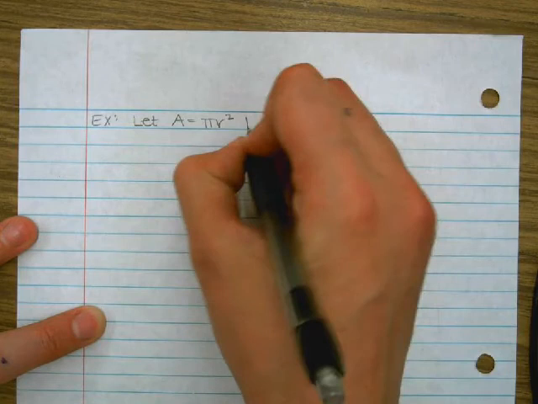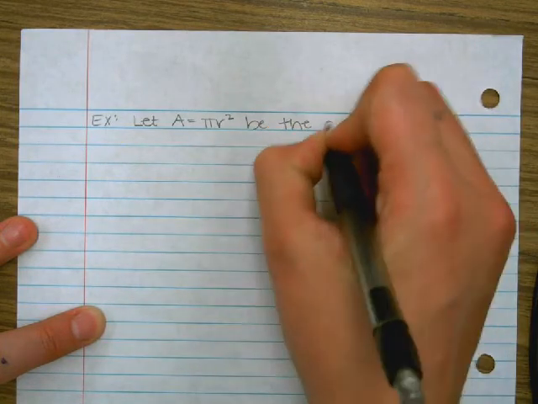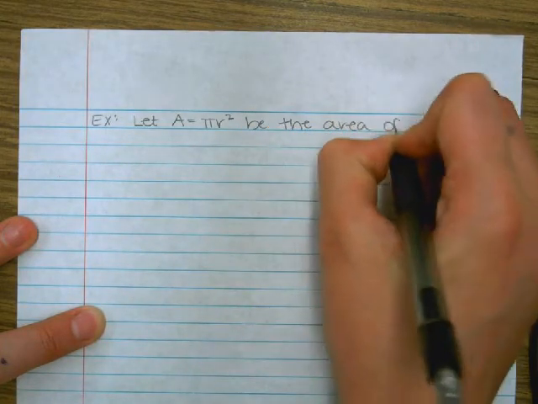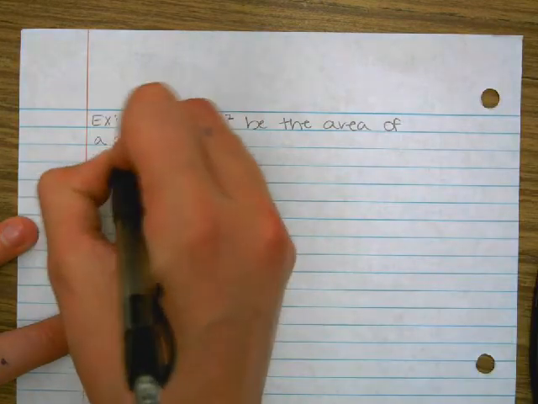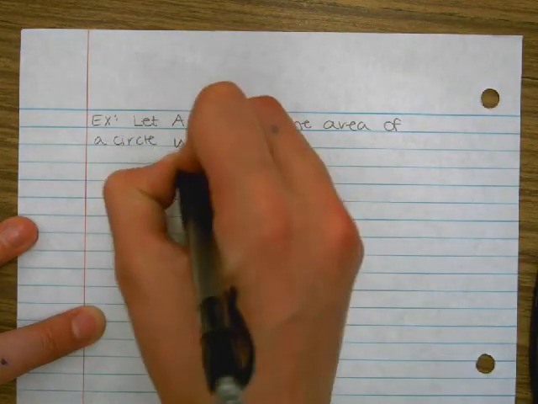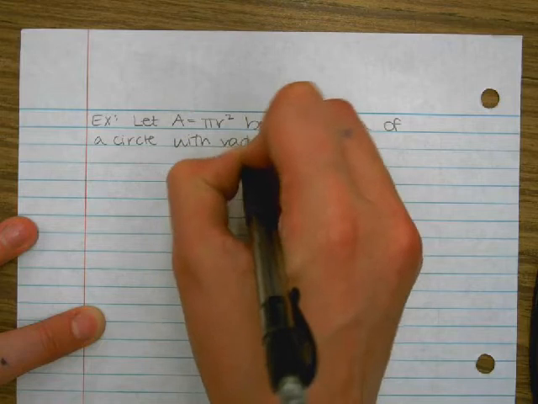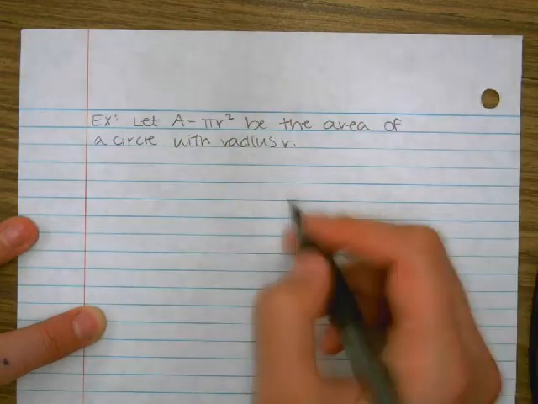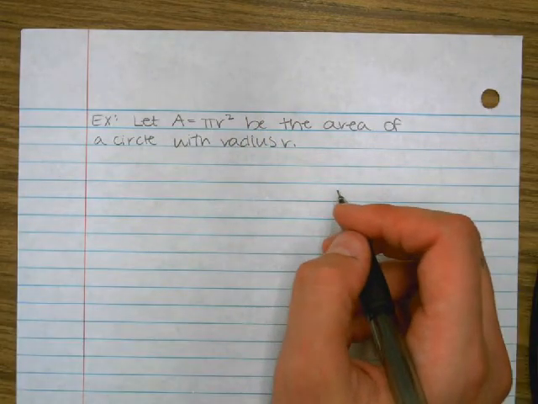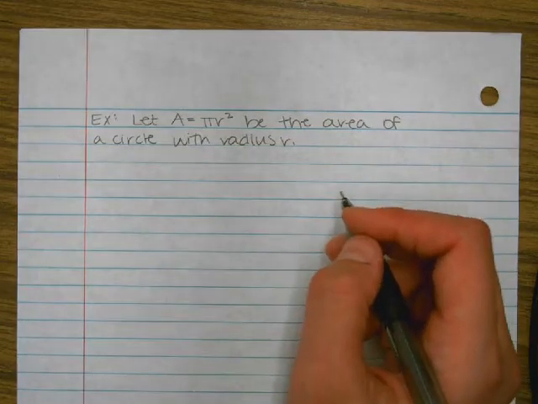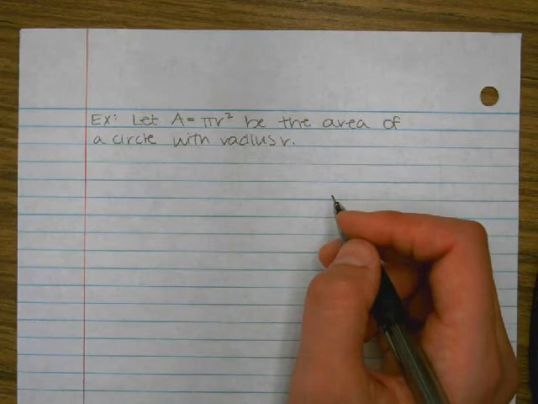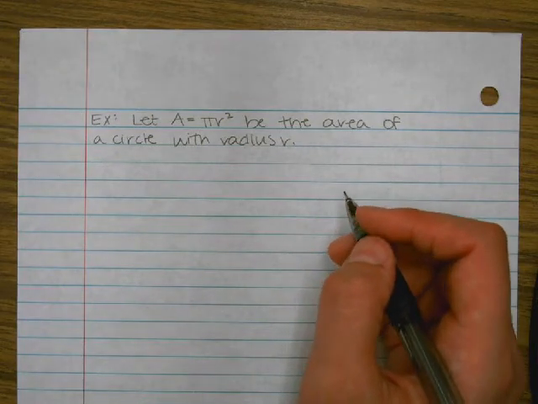Let A be the area of a circle with radius r. That language right there, let some equation be the area of a circle with radius r, is very common, formal math language, just spelling out exactly what that equation means.